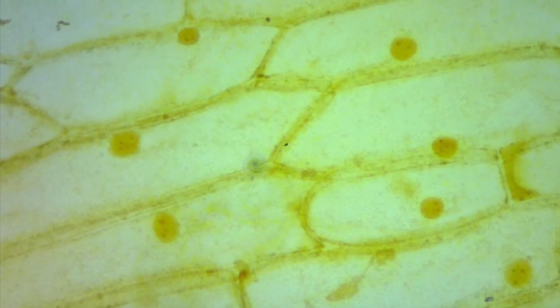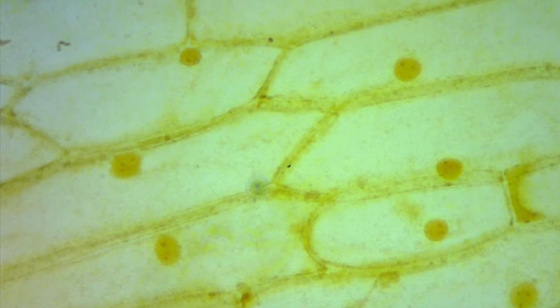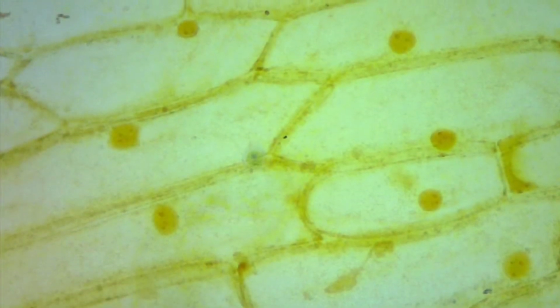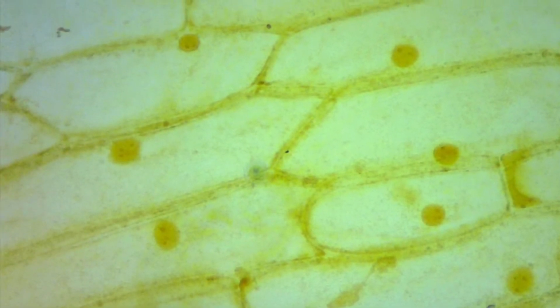They are unique to plant cells. Their special function is to provide photosynthesis. What is photosynthesis? Photosynthesis is a process whereby food is made. The food is glucose, also known to be a sugar.